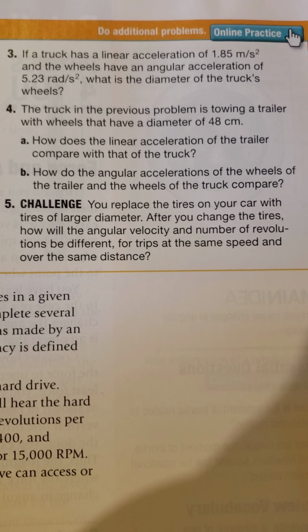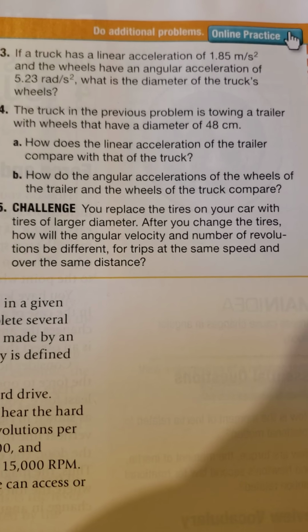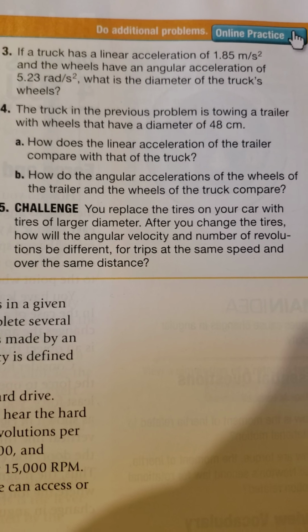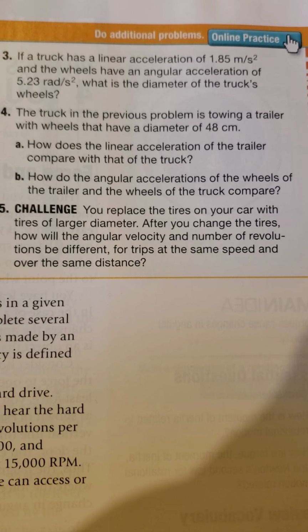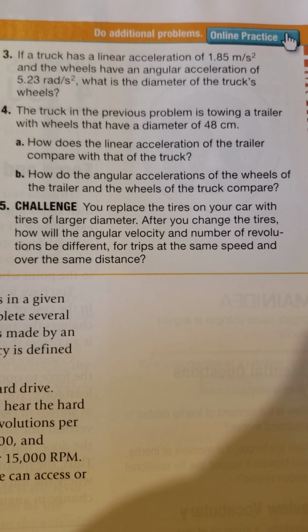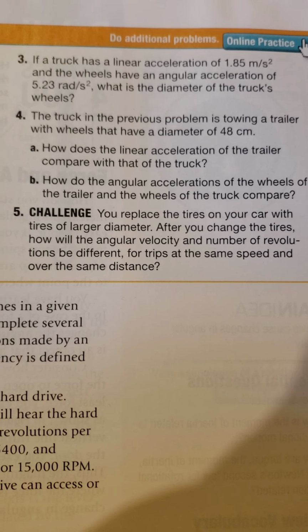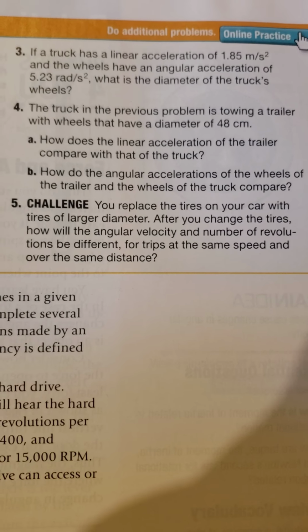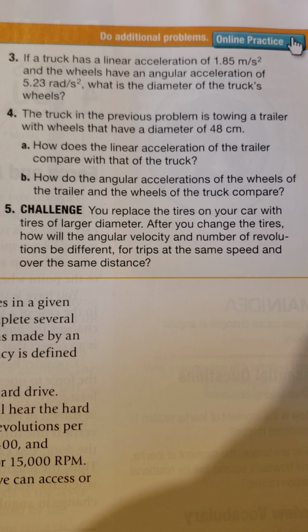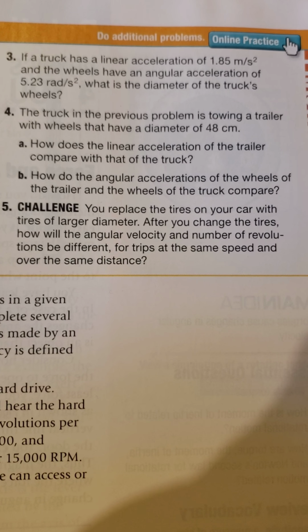The truck in the previous problem is towing a trailer with wheels that have a diameter of 48 centimeters. So remember, I asked you to convert that to meters, which will be 0.48 meters as the diameter. Also remember, when you are using radius, instead of 0.48 meters, you're going to use the radius as 0.24.